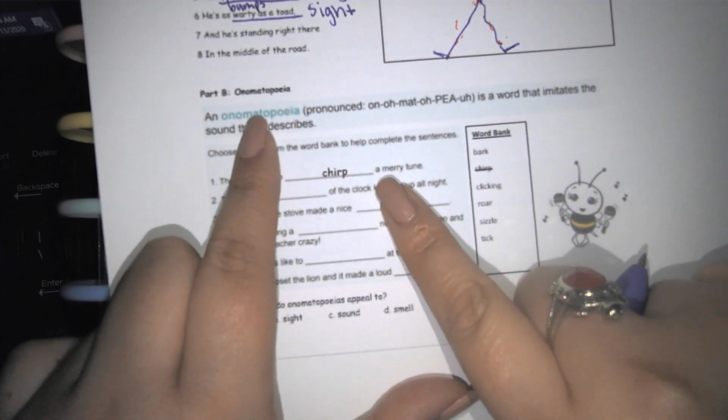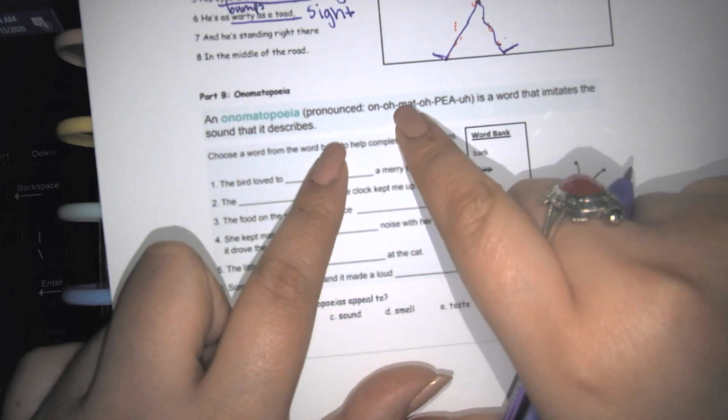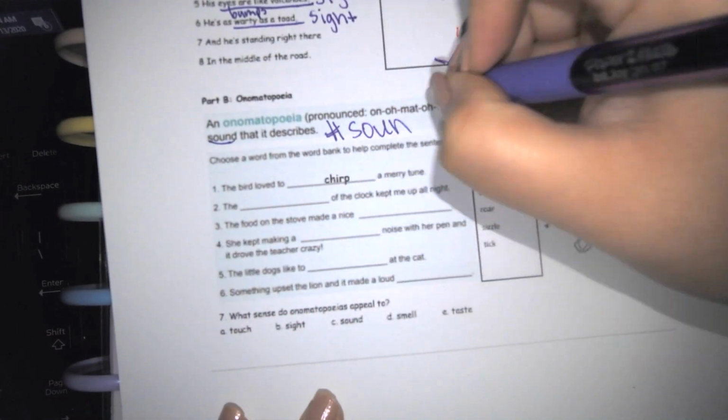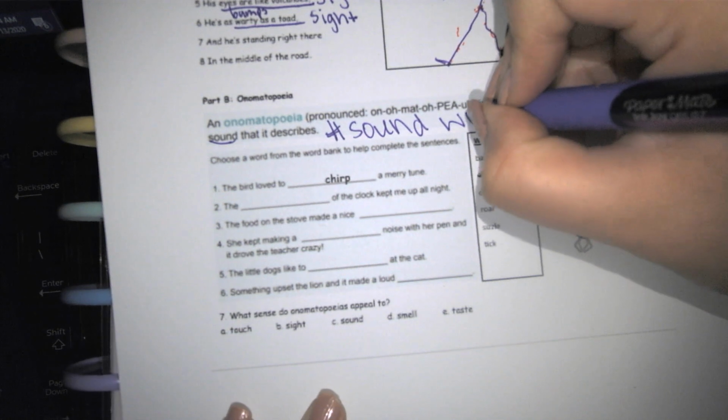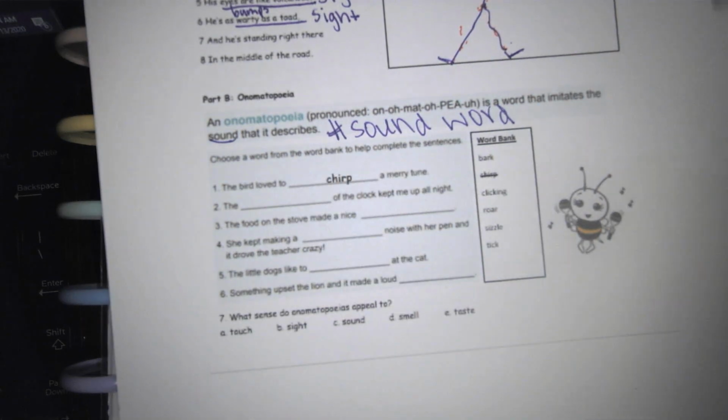Part B, we're going to talk about onomatopoeias. An onomatopoeia is a word that imitates a sound that it describes. So basically, hashtag sound word. It says choose a word. So if it's a sound word, what sense is it appealing to?